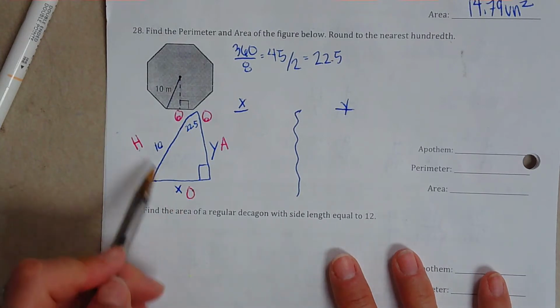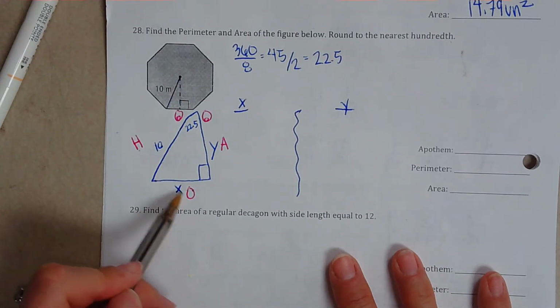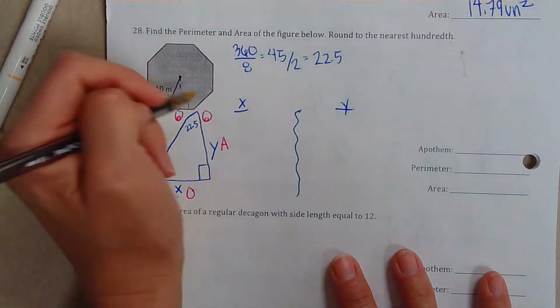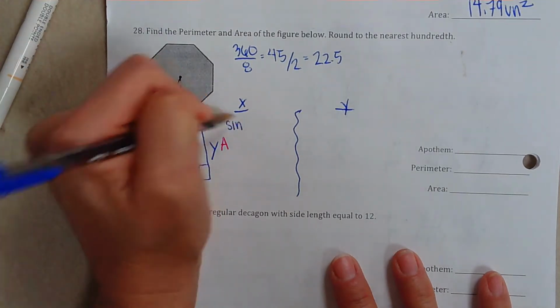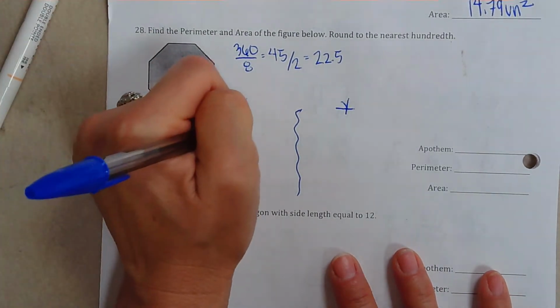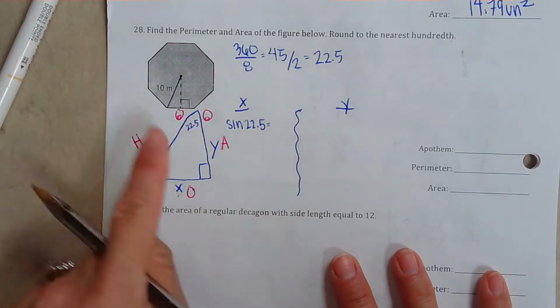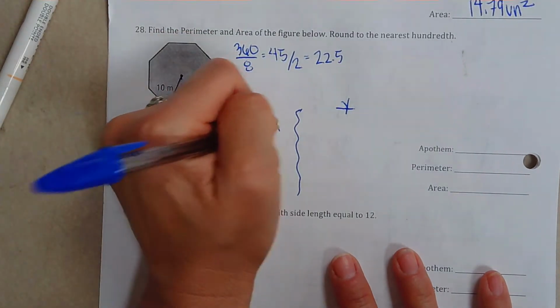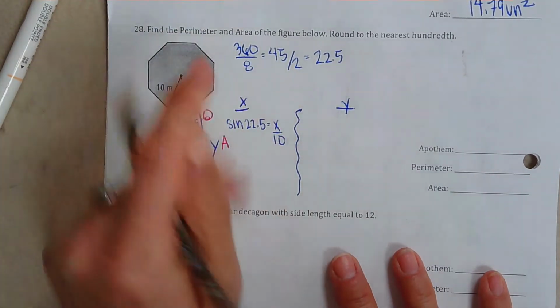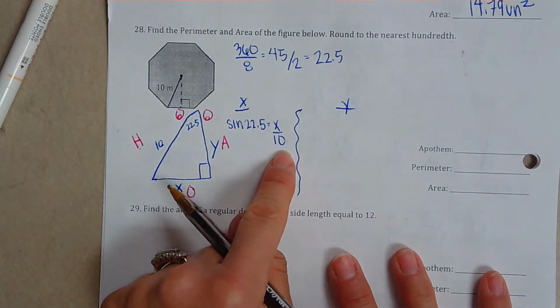The first one I'm going to use to solve for X involves an O and an H, which is so sine of 22.5 equals my opposite X over my hypotenuse 10.